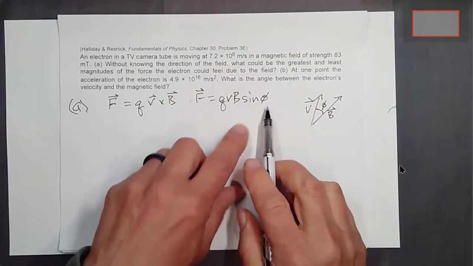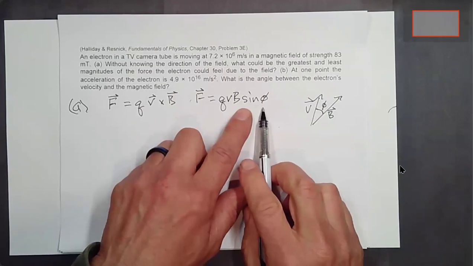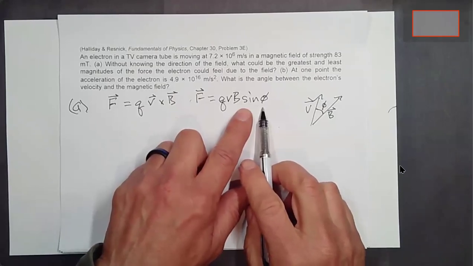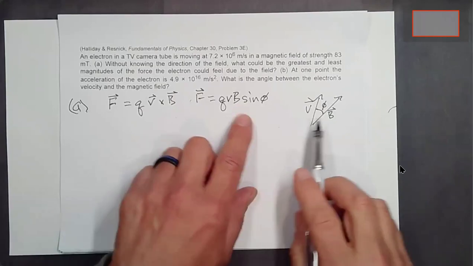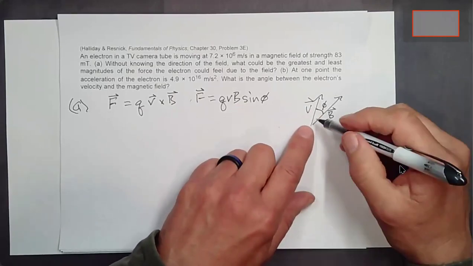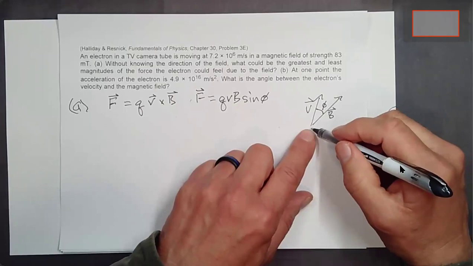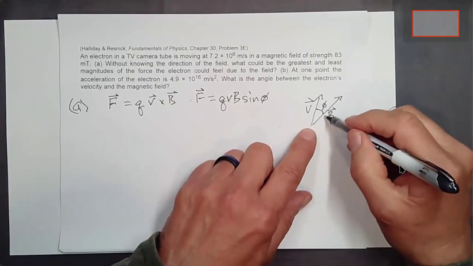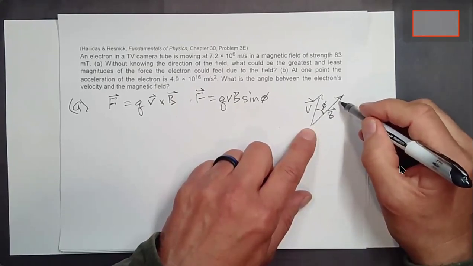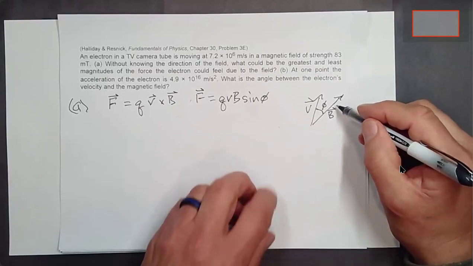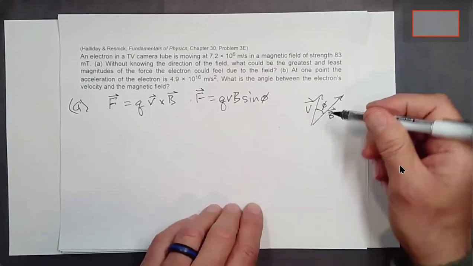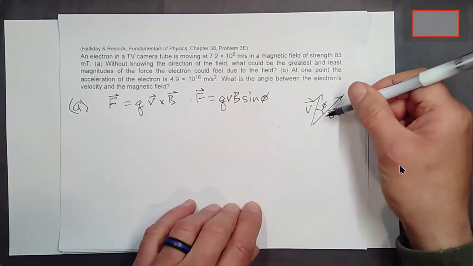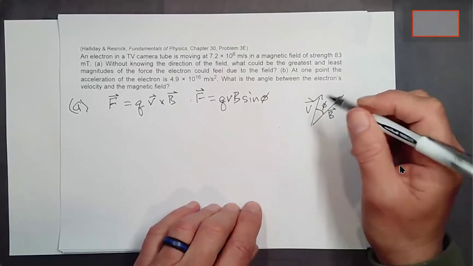Well, can you possibly have the sine of phi equaling 0? Yes, it equals 0 if phi is 0 degrees. That means the velocity of the electron is in the direction of the magnetic field, or if it's 180 degrees, that's also 0, the sine of 180. So if it's anti-parallel to the field.